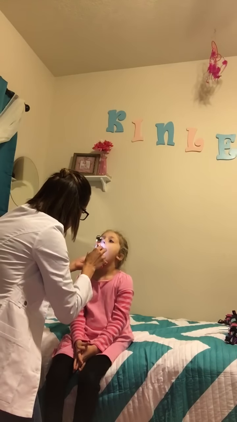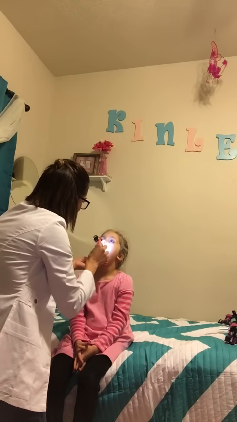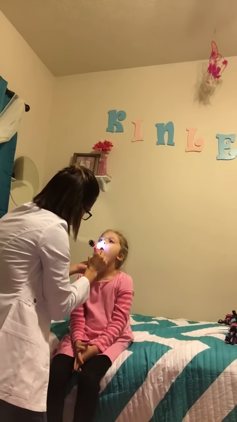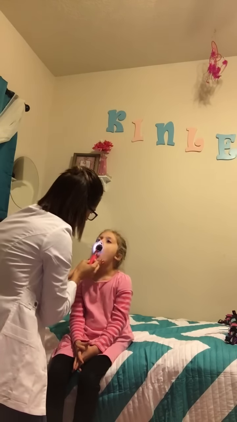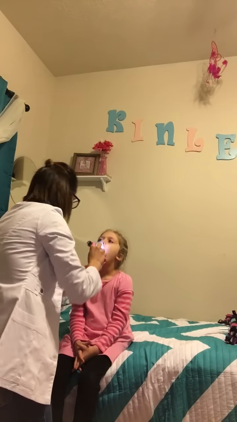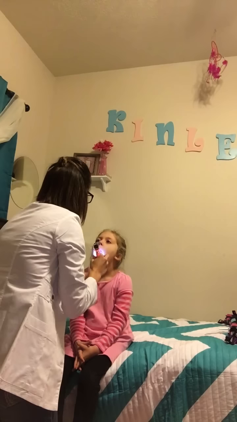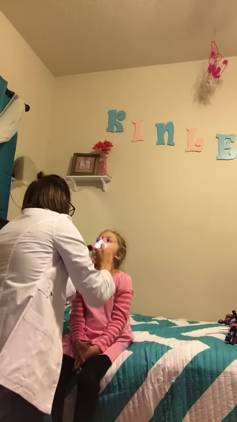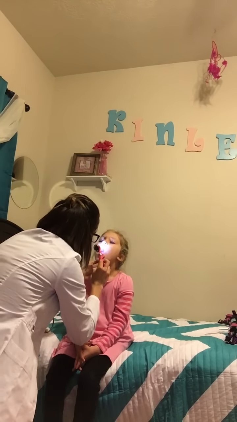Can you stick your tongue out and say ah? I'm looking at the uvula, looking at her tonsils and her pharynx. Also noting the back of her throat that there's no drainage, no redness or irritation. Looking at the color inside of her mouth. Stick your tongue back in. Notating that there's no dental caries or discolorations. Looking at the hard and soft palates.